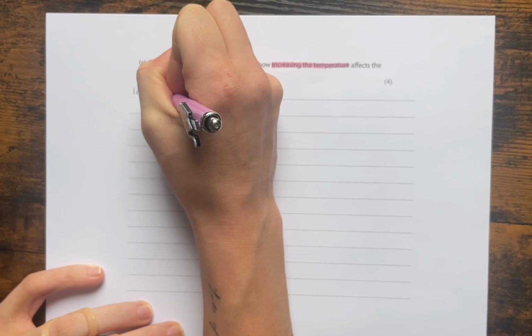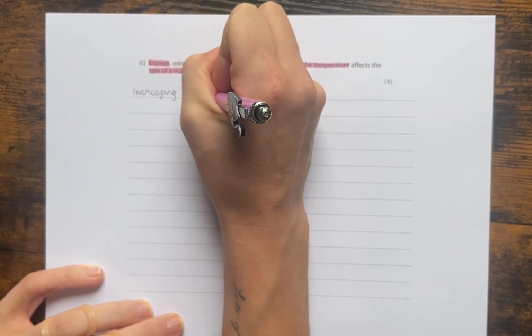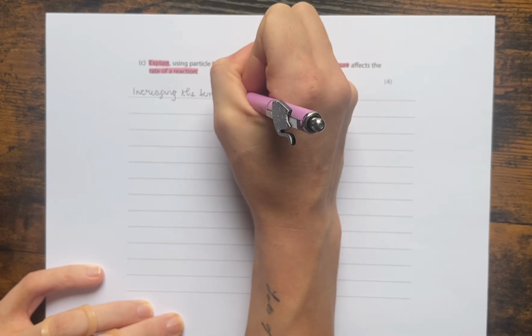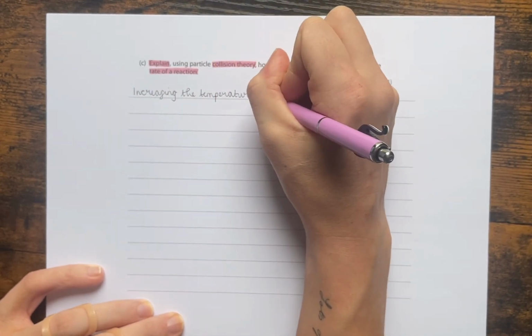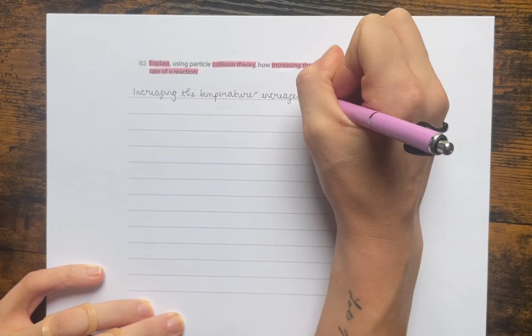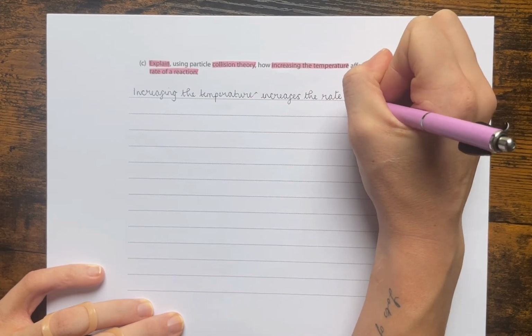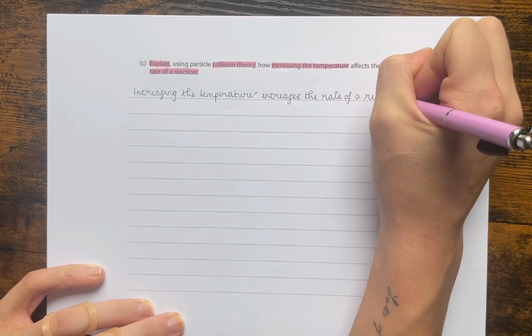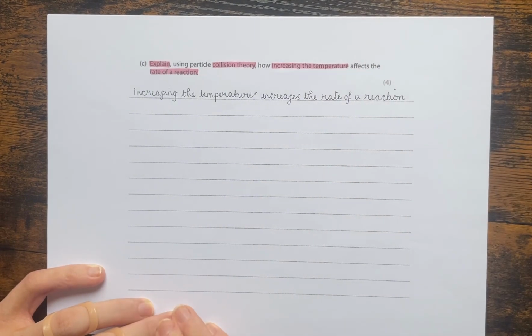Increasing the temperature increases the rate of a reaction. 1 mark for describing that relationship.